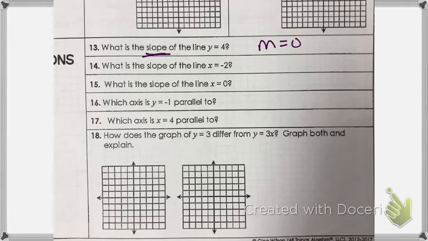X equals -2. What kind of line am I rocking there? Vertical. Slope, dude. Undefined.